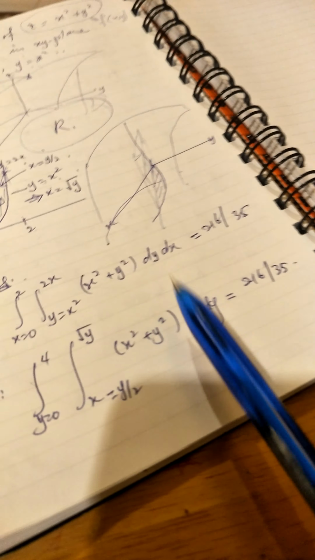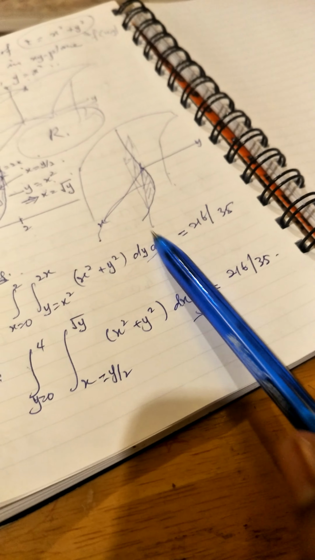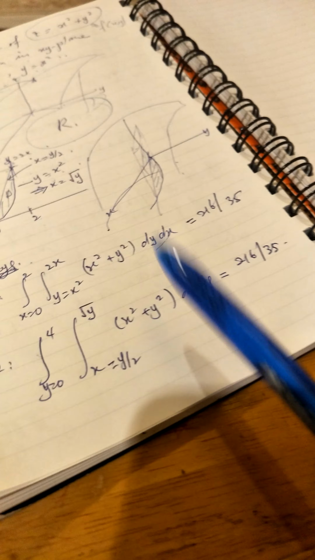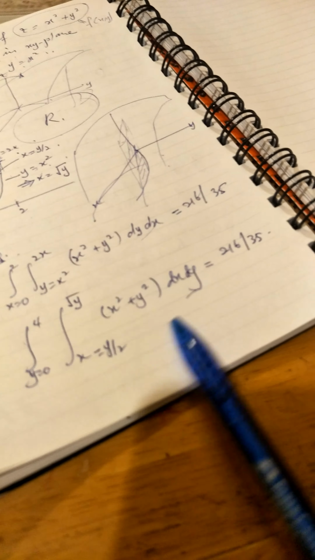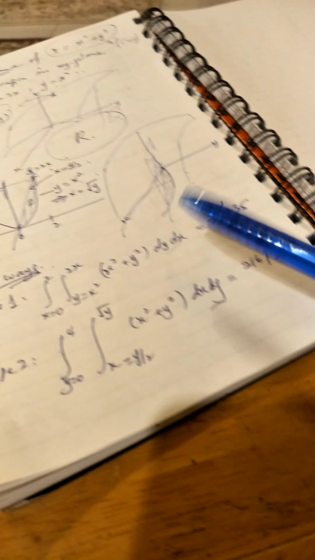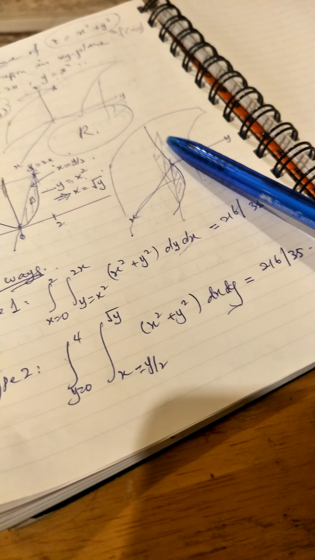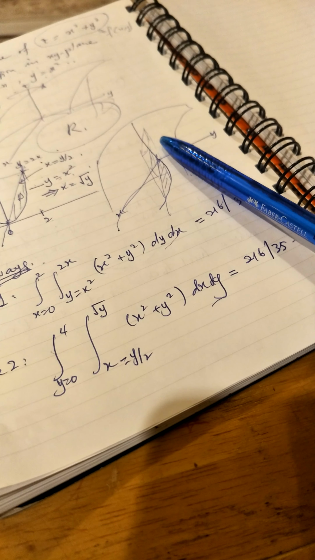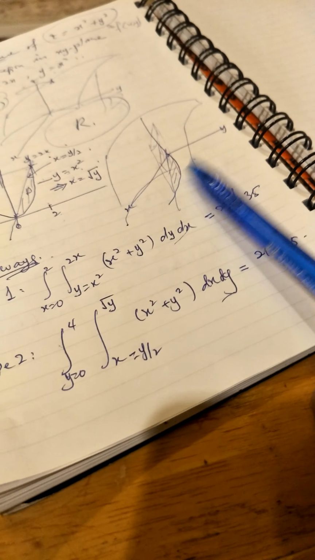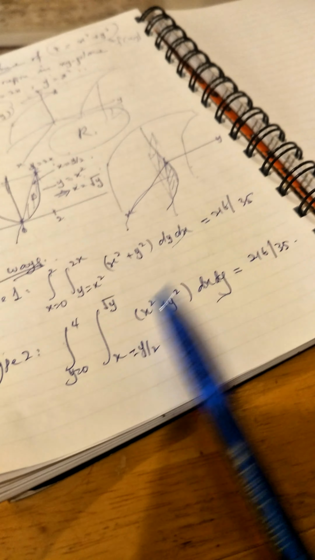Whichever you do first, either that or that, in one case we integrate with respect to y, in the other case we integrate with respect to x. The answer should be the same, because we don't change the region. We just change the order of integration.